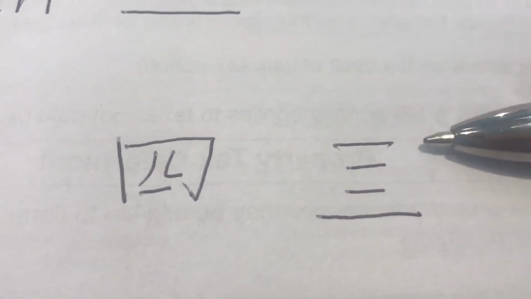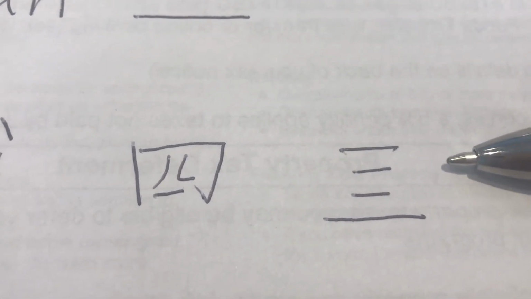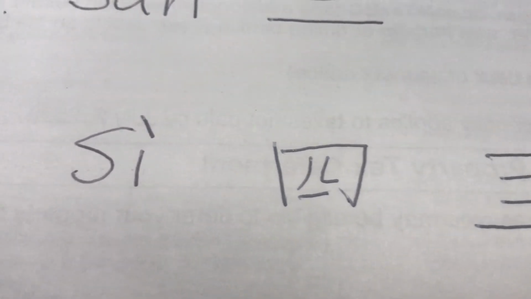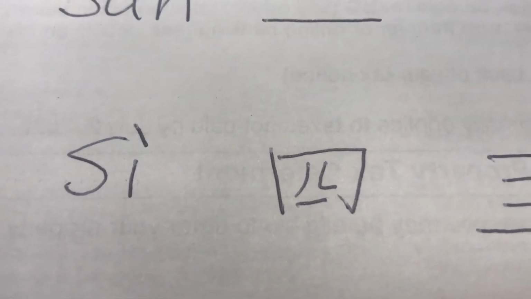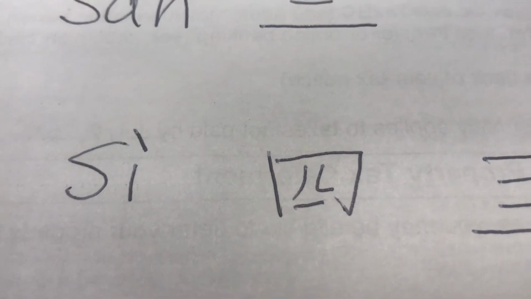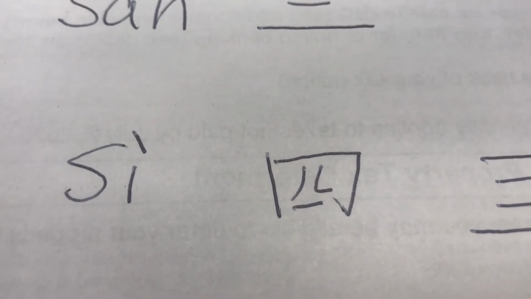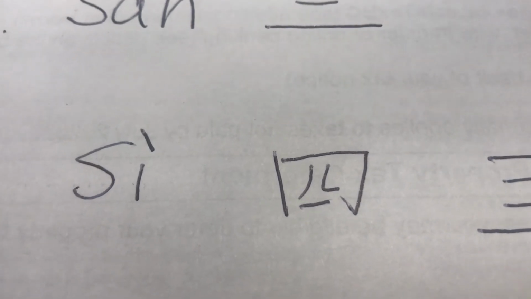This is how it was written originally. However, as people became aware of more numbers beyond 4, they thought simply drawing lines was not practical. The character 4 was created to represent the duplication of 2.